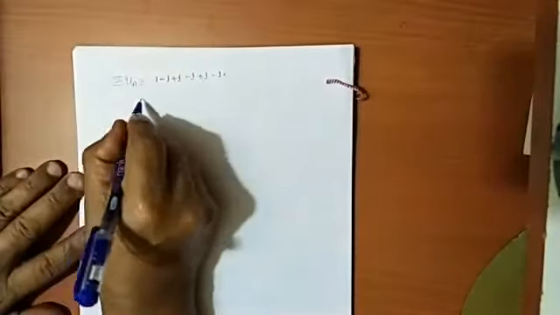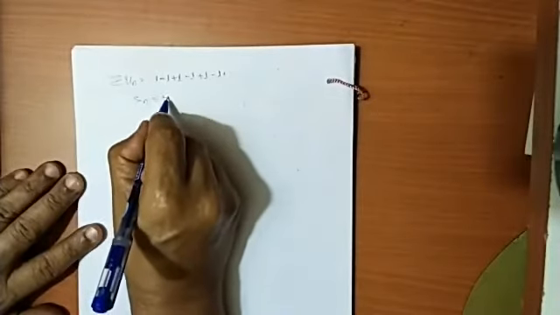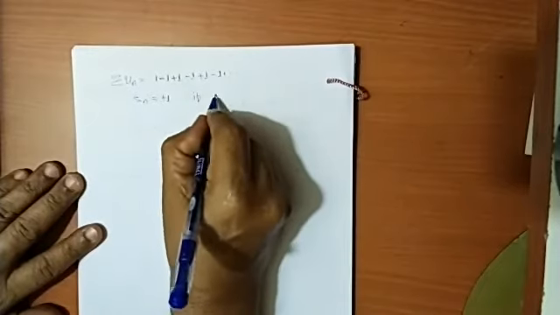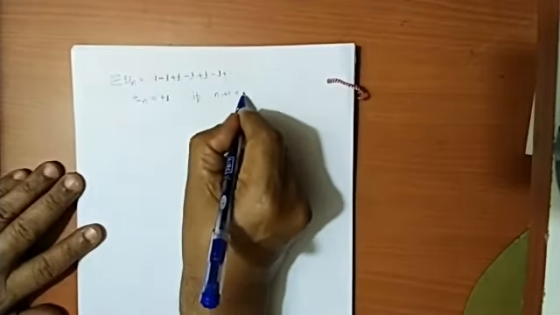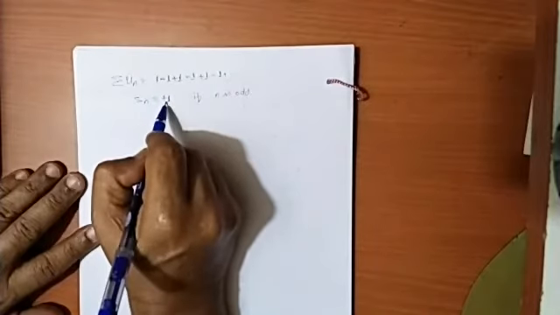Then definitely Sn will be equal to plus 1 if n is odd, right? See, if it is 3, 1 minus 1 will be 0, plus 1 is plus, so it will be 1.